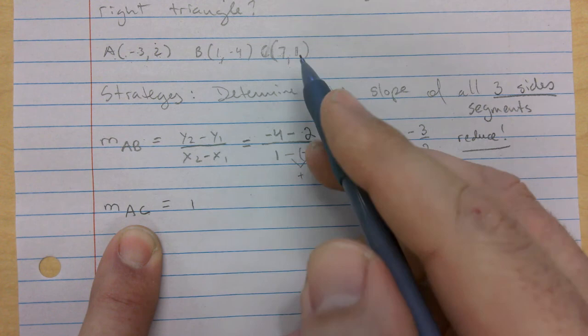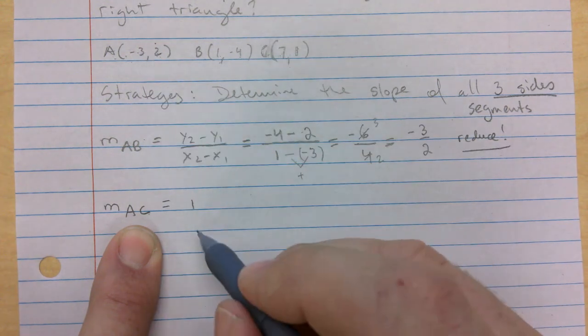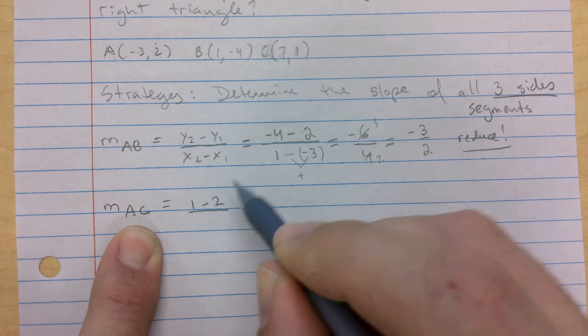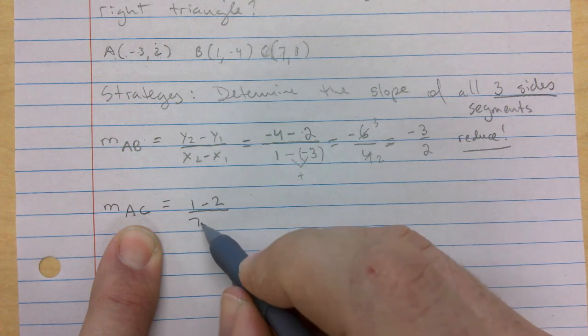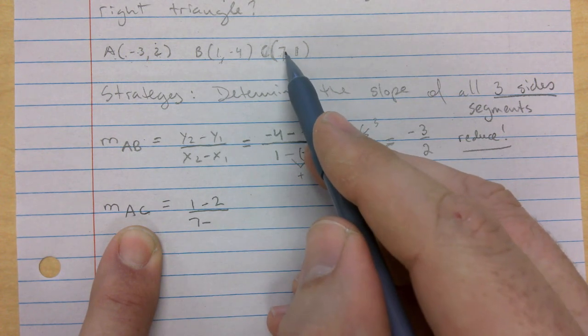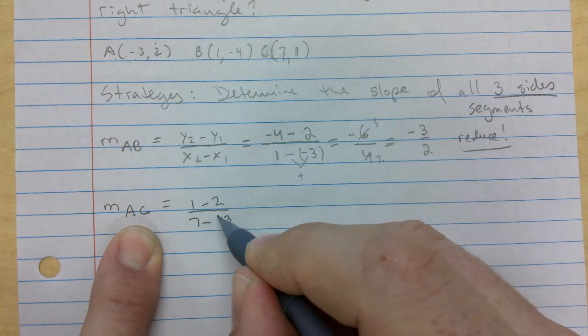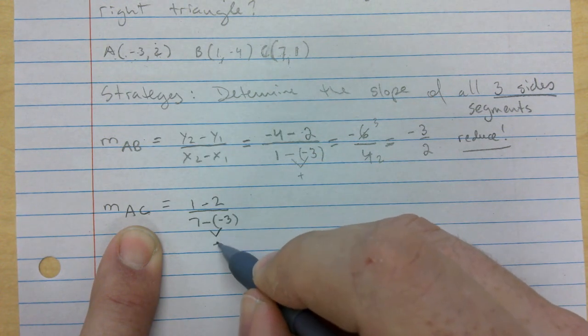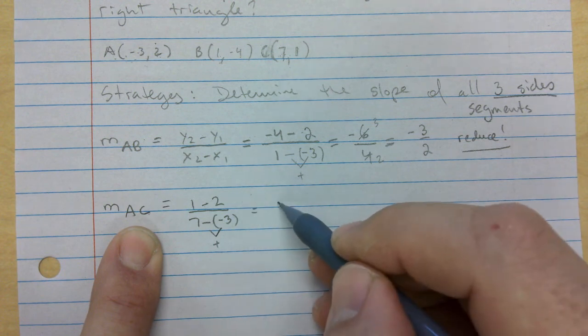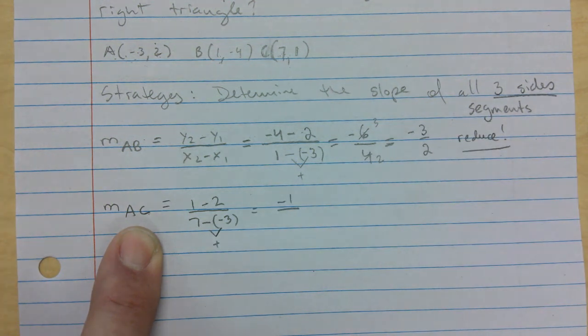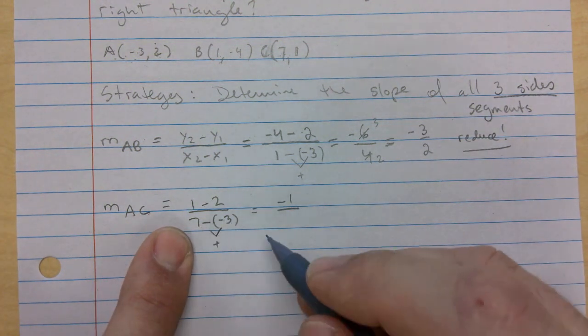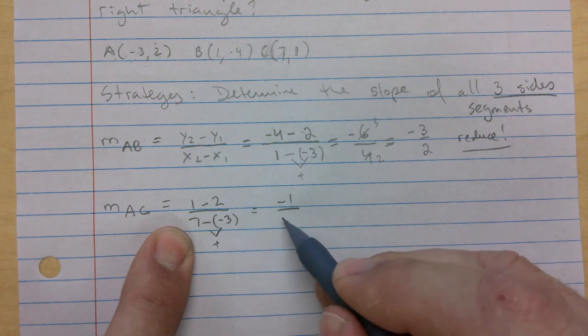So I'm going to go 1 minus 2 over 7 minus, right? So 7 up here minus -3. There's that double negative again, right? And so 7 plus 3 is 10.